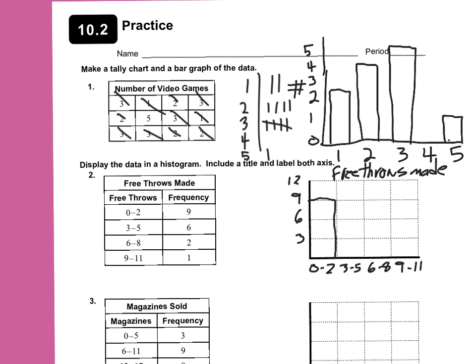I'm going to change colors for some of these so we can see it a little easier. 3 to 5 is 6. So we're going to go like this. Let's fill them in, I guess. That's better. It's better to fill them in. So we'll fill these in real quick. And then our 6 to 8, we'll do a blue color. And that was 2. So 2 would be, if 3's there, so 2 would be about right there. And our 9 to 12 is 1. And we'll use this color for that.